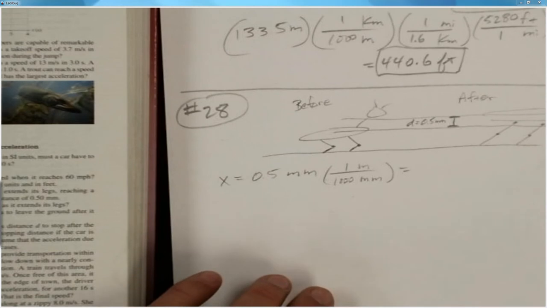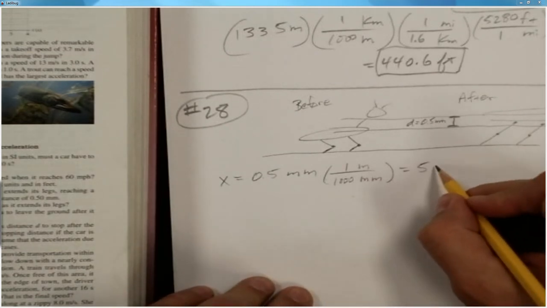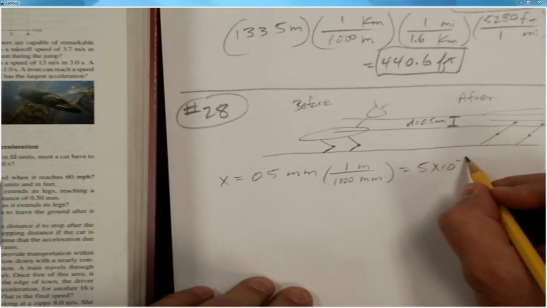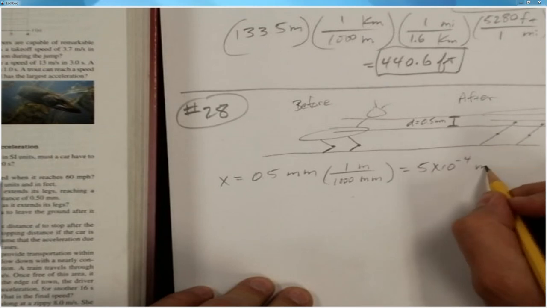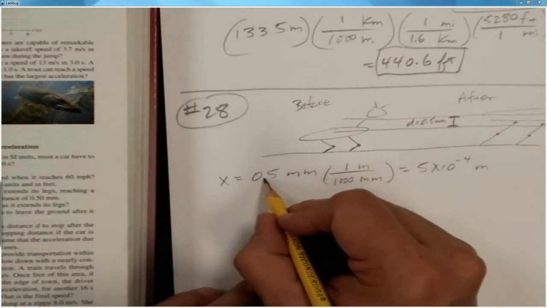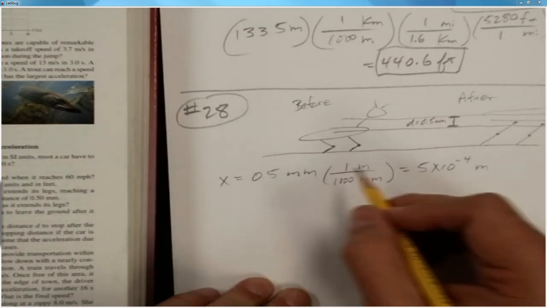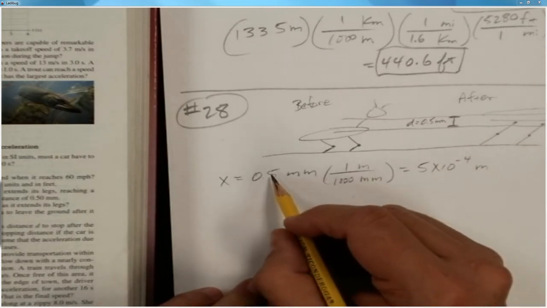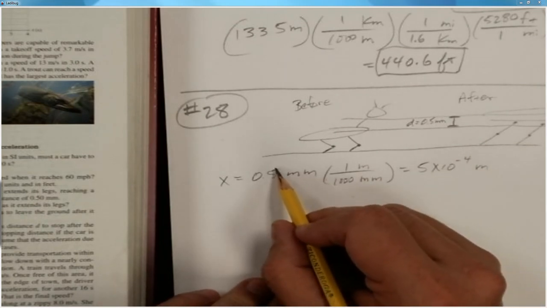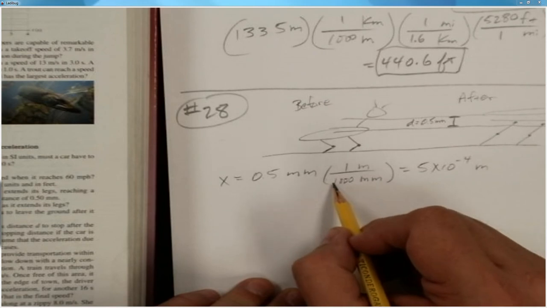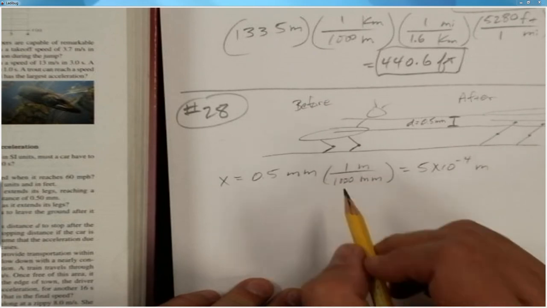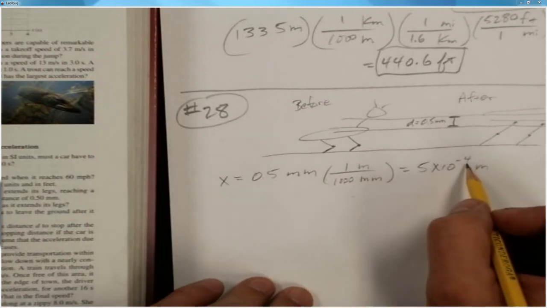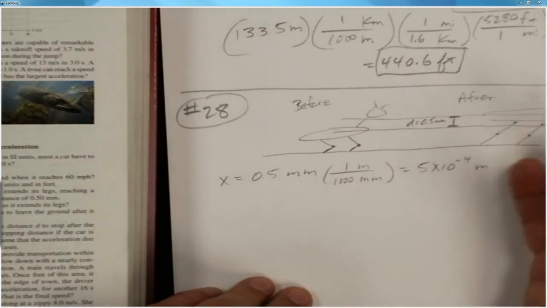That's not important. Okay, so 5 times 10 to the negative fourth meters, because see, it's got 3 decimals, so you go back 3, 1, 2, 3. Or you could think of this as 5 times 10 to the negative 1 meter, and then you're going to go backwards 3 because of the 3 zeros. So negative 1 minus 3 is negative 4. Whatever. You guys should be able to do this.